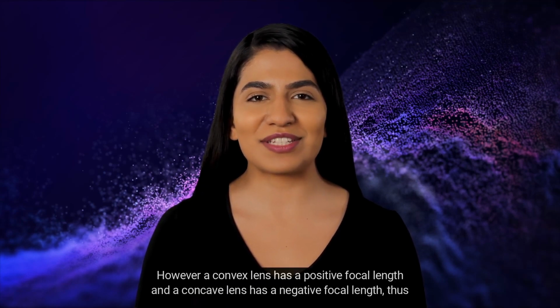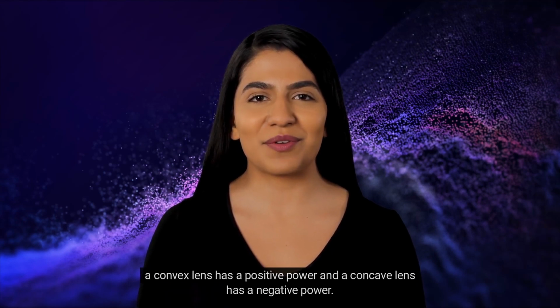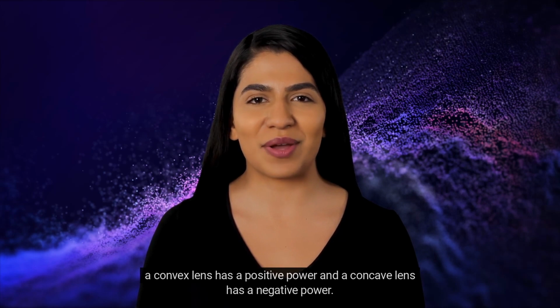However, a convex lens has a positive focal length and a concave lens has a negative focal length. Thus, a convex lens has a positive power and a concave lens has a negative power.